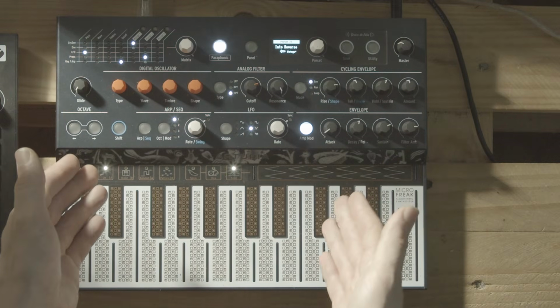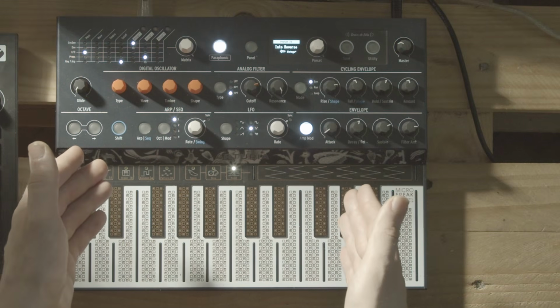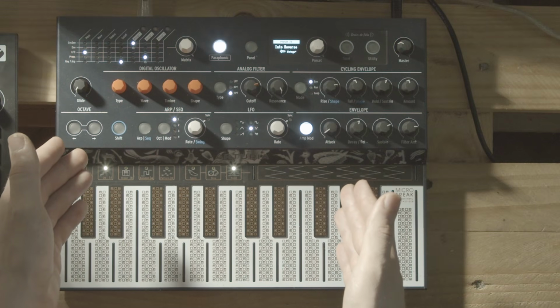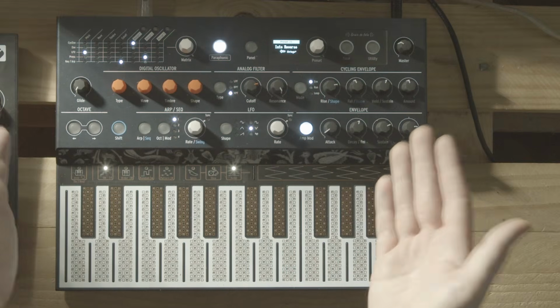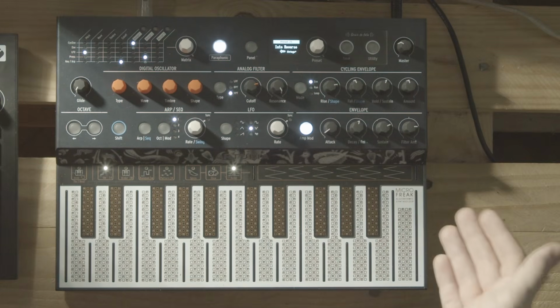And so I think that would be now a cut where we go to the next synthesizer, so I'll see you right then.